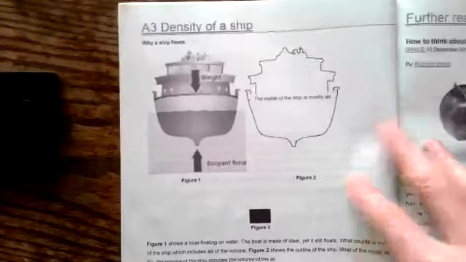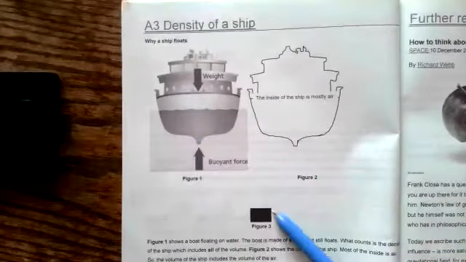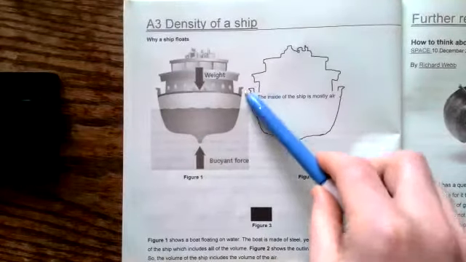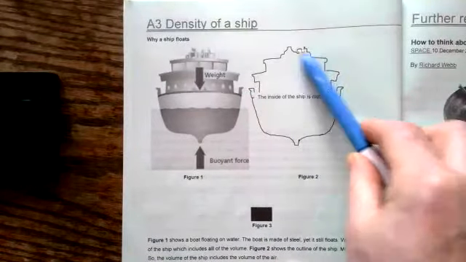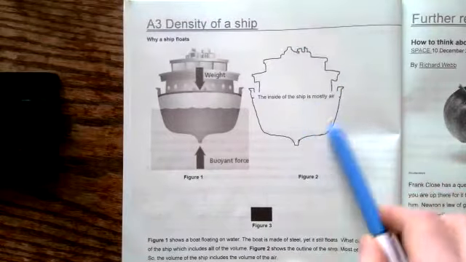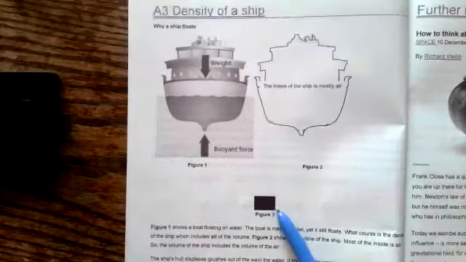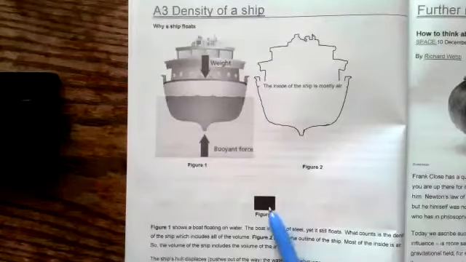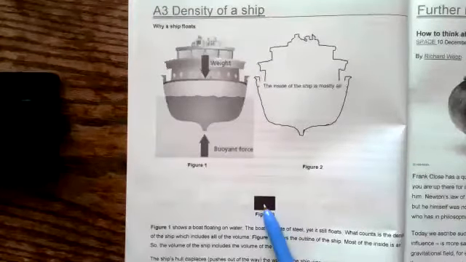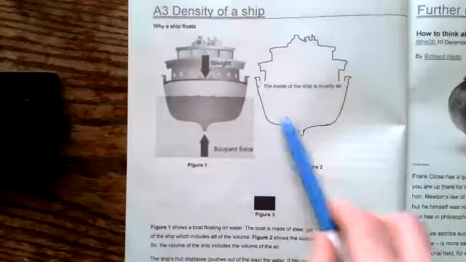The iron can float because the iron, which if we compressed it all down, remember this is the outline of the ship, that's the actual iron. Most of the ship is empty space. If we squashed all that iron down or steel down, it might make up this volume. So that is the actual volume of the iron, but this is the volume of the ship.